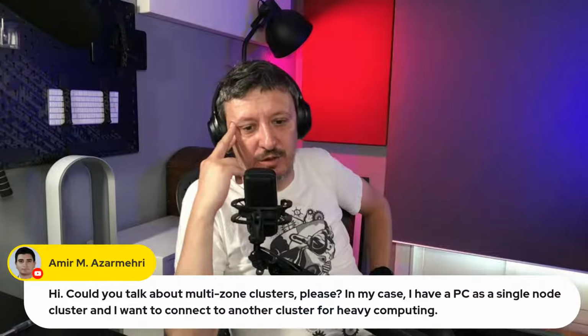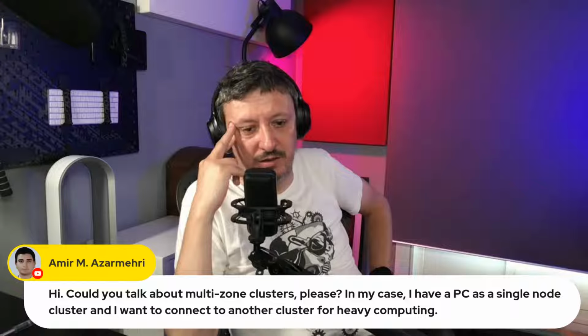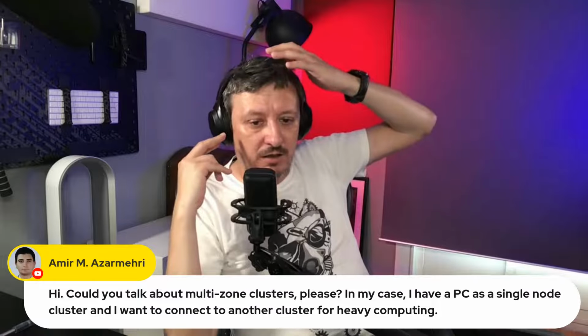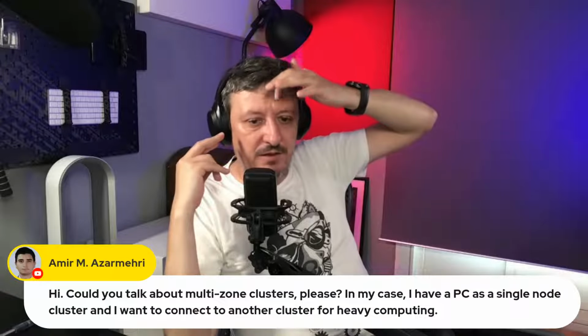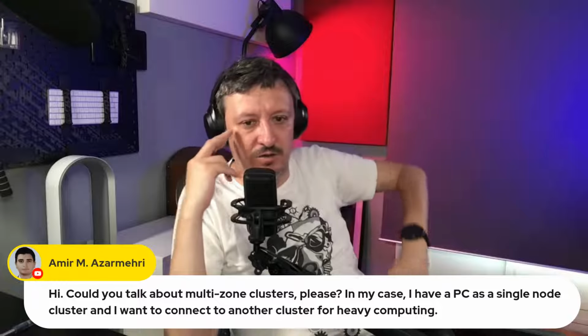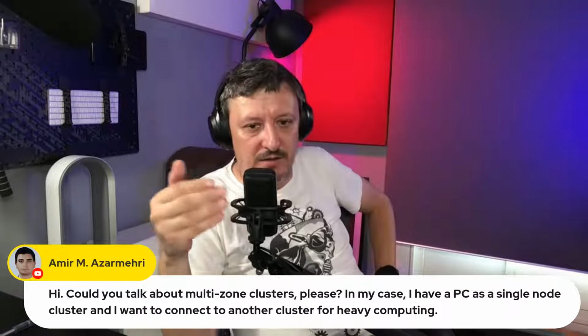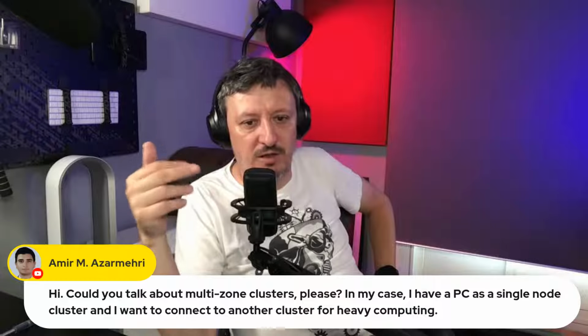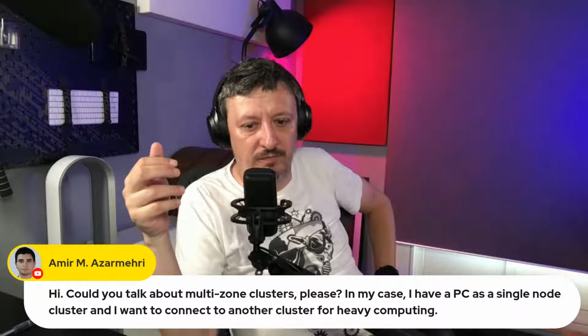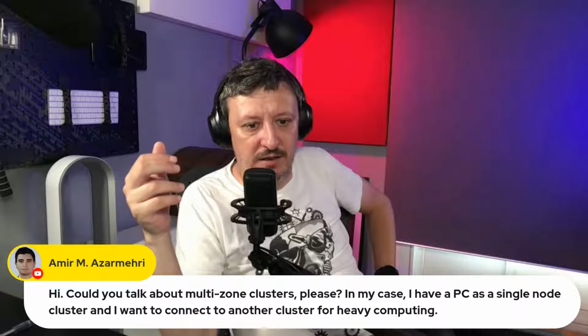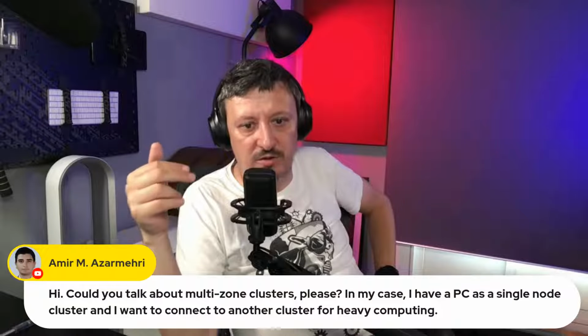Hi, could you talk about multi-zone clusters, please? In my case, I have a PC as a single node cluster and I want to connect to another cluster for heavy computing. It's a bit misleading. When you say multi-zone clusters, that usually means one cluster that is distributed across multiple zones, and then you have another cluster in multiple zones, regional clusters.